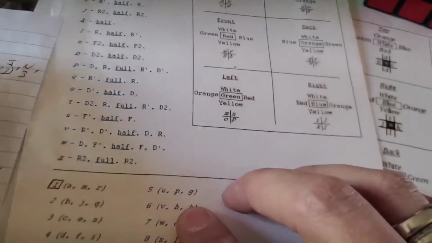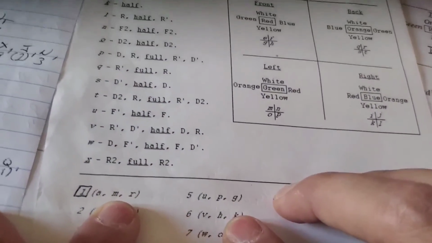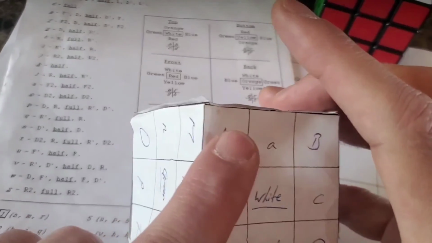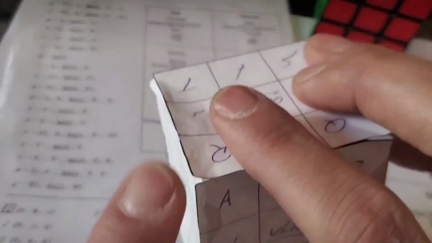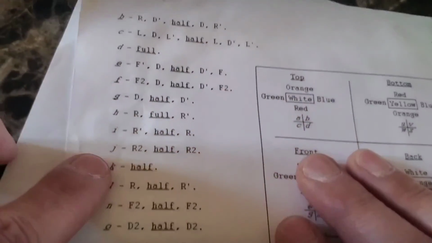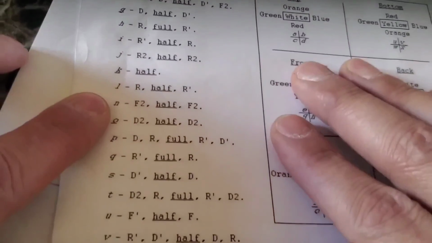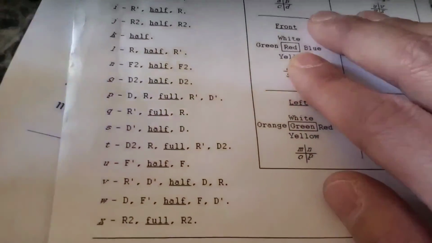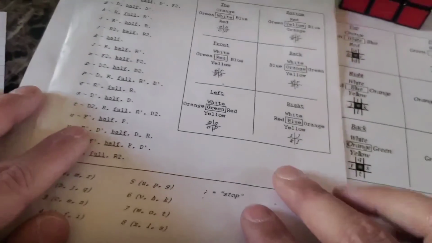A, M, and R are all part of the same corner. I'll actually show you that here. So there's the corner piece that I use as my key piece, A, M, and R. So there's no A, there's no M, and there's no R. So there you go.